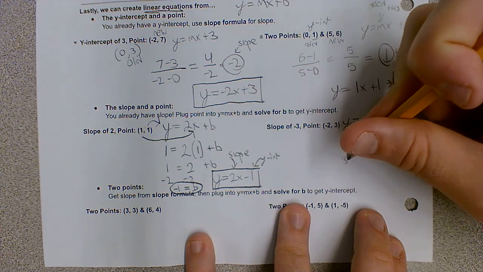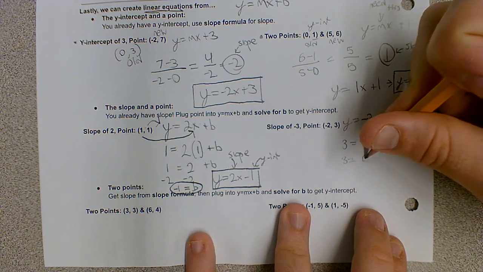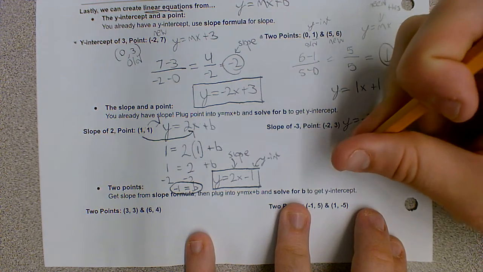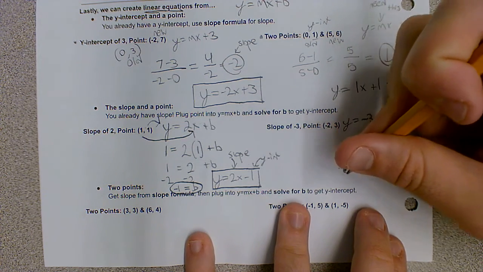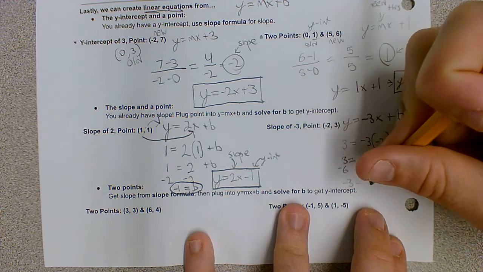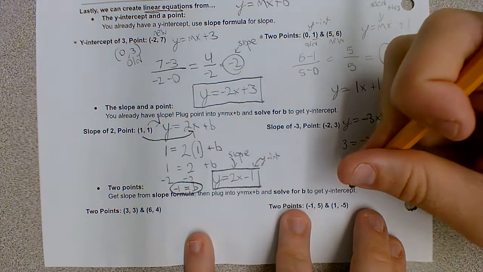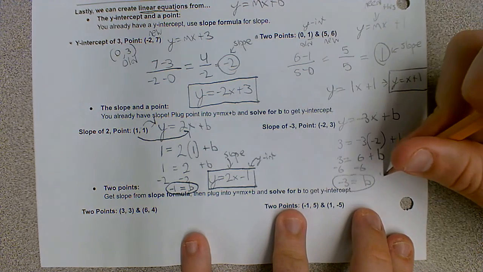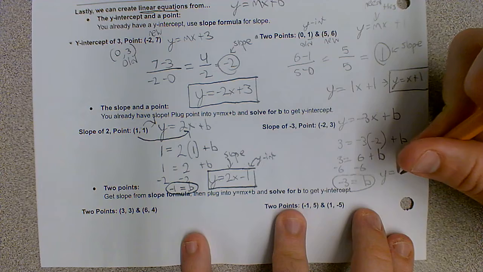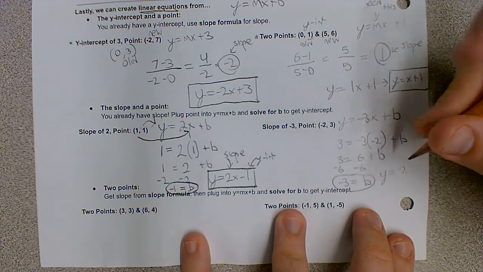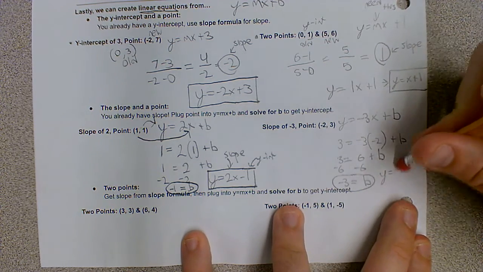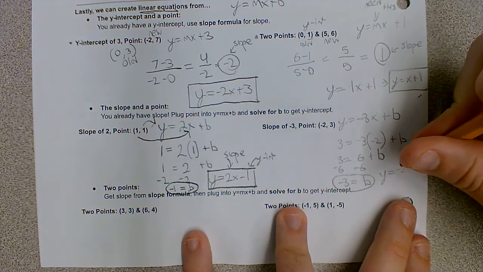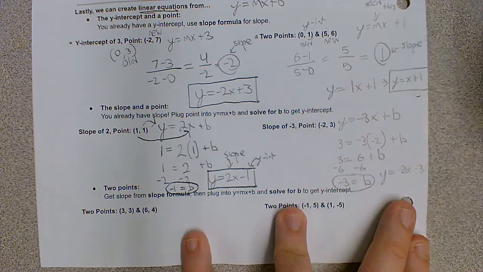multiplying this here. I still have 3 on the left. I have positive 6. The negatives cancel out. Then to get b, I just subtract 6 from both sides. 3 minus 6 is going to be negative 3 equals b. So my final equation is going to be y equals negative 3x minus 3.